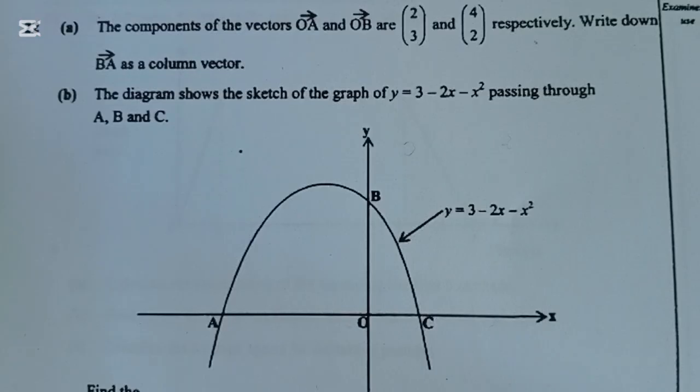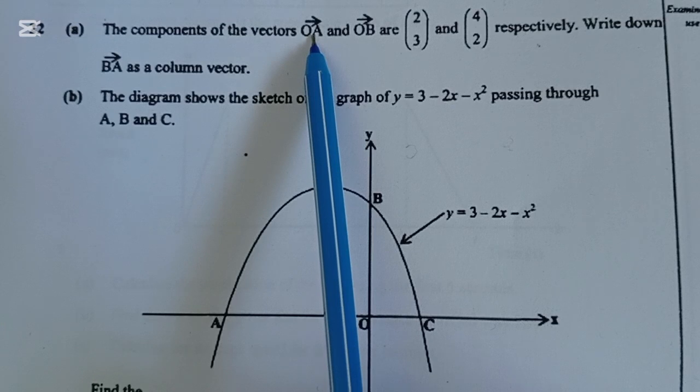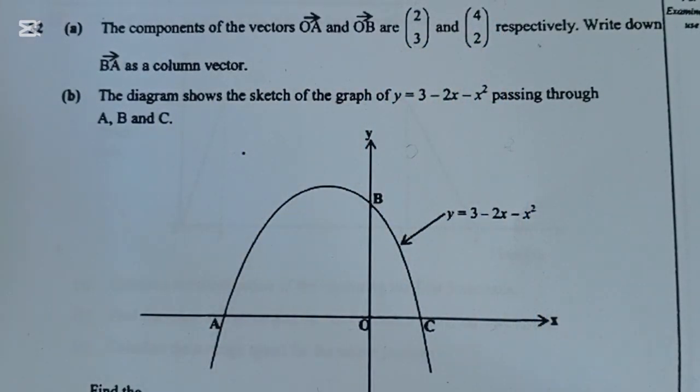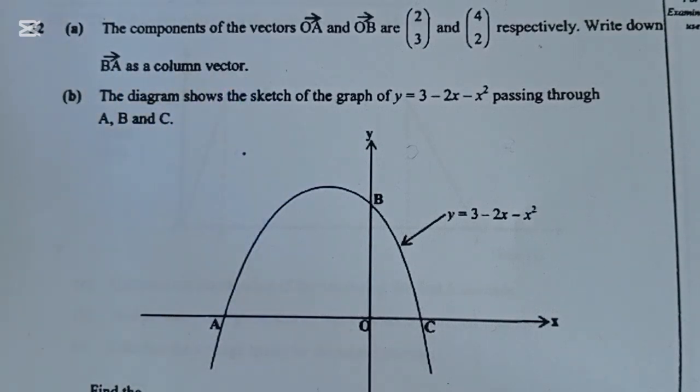22a. The components of the vectors OA and OB are (2,3) and (4,2) respectively. The meaning of the word respectively, it means OA is (2,3), OB is (4,2). Write down vector BA as a column vector. So we call this a position vector. So position vectors are vectors that start from the origin, which is at the center.